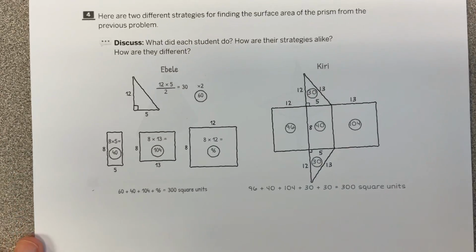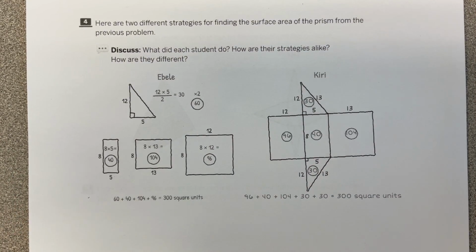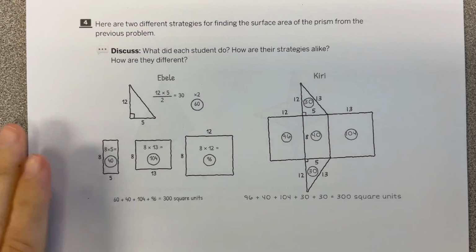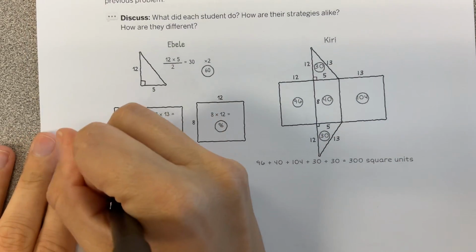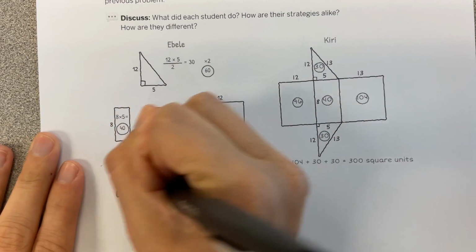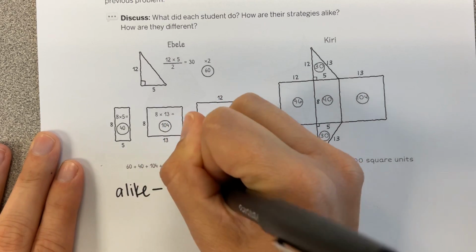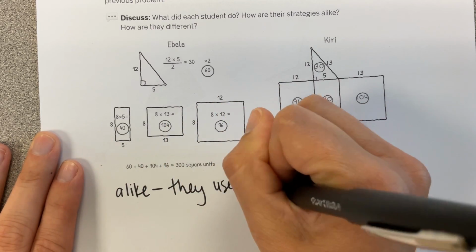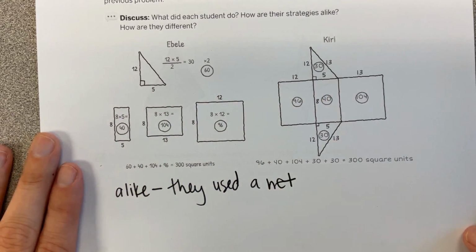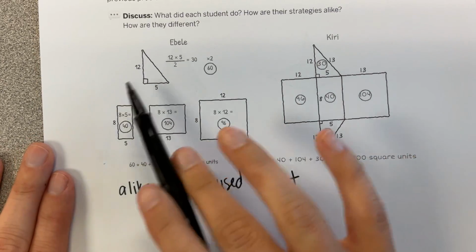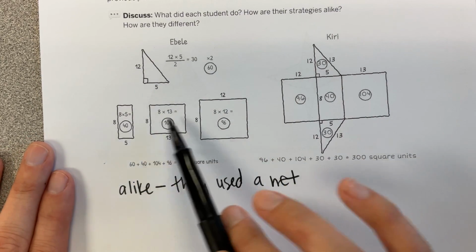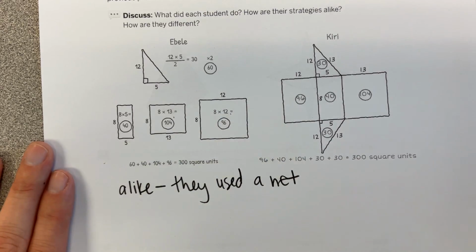Okay, it says here are 2 different strategies for finding surface area of the prism from the previous problem. What did each student do? How are their strategies alike? How are they different? So, things that are alike: they used a net. This is broken down differently, but they're looking at the 3 rectangles and the triangle.